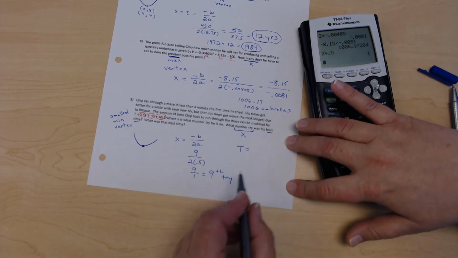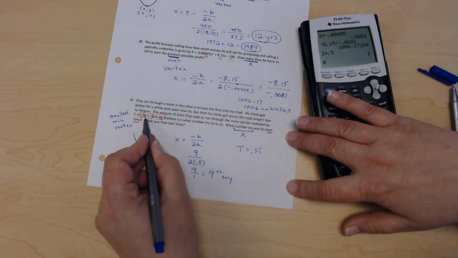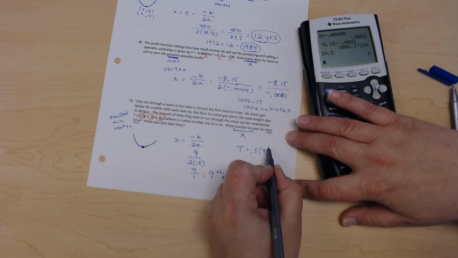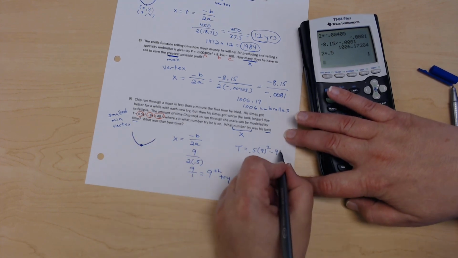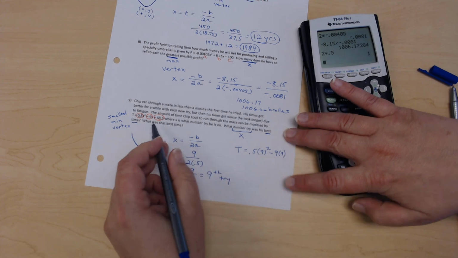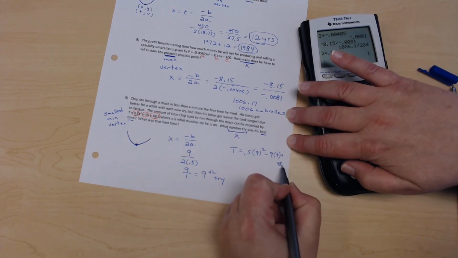I plug in 9. So 0.5 times 9 squared minus 9 times 9, running out of room, and then plus 48.5.